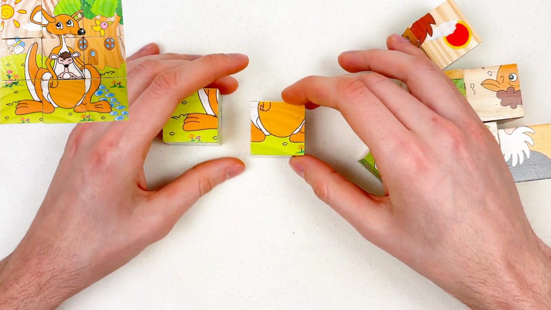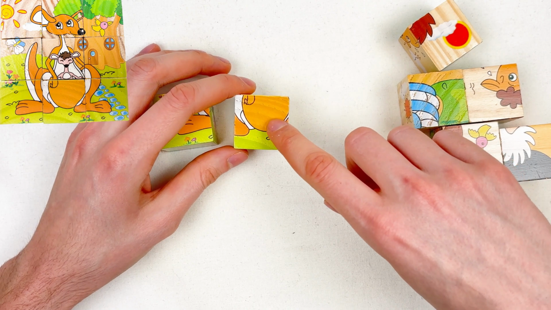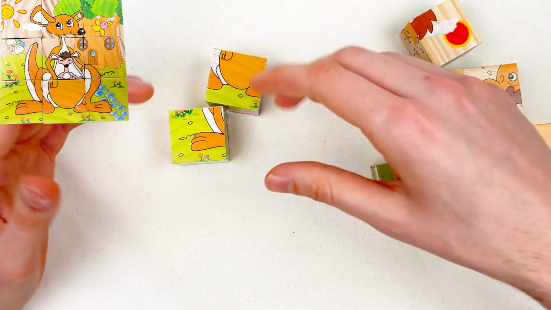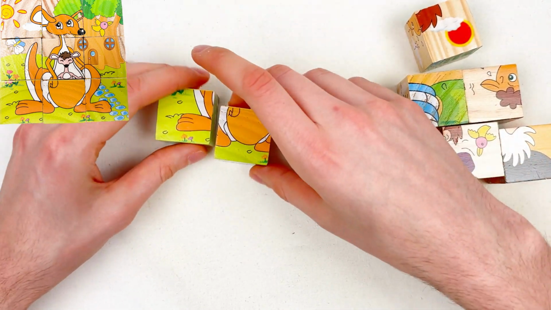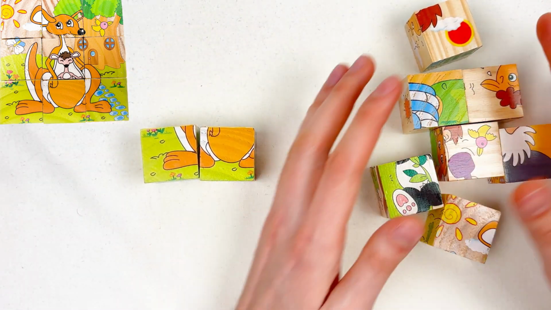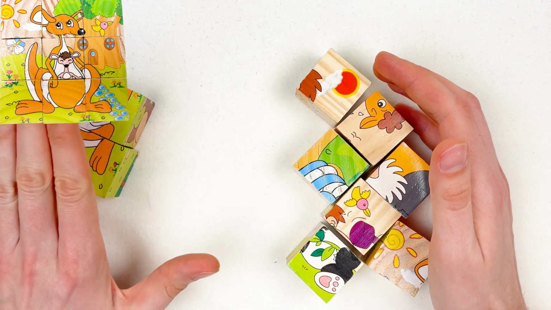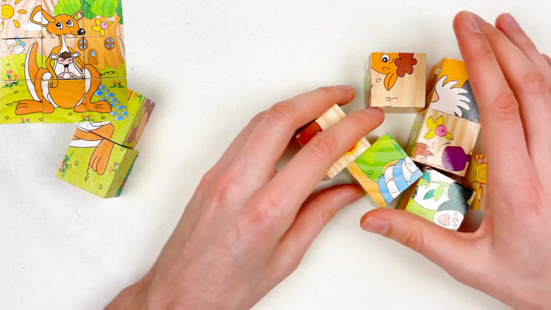And we have here the belly of the kangaroo. Great. So we are not gonna try right now to combine those puzzles together. We're just gonna try to find them. So this is the first that we found. So let's go with the next one.